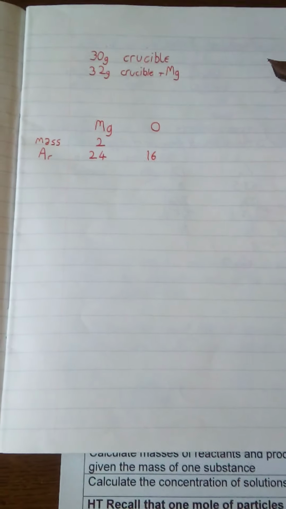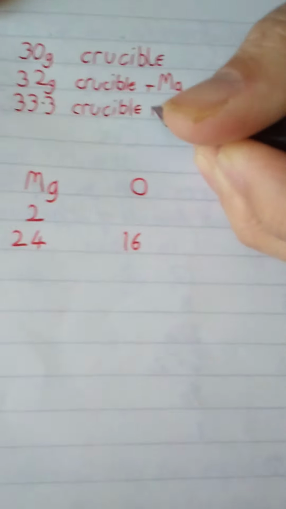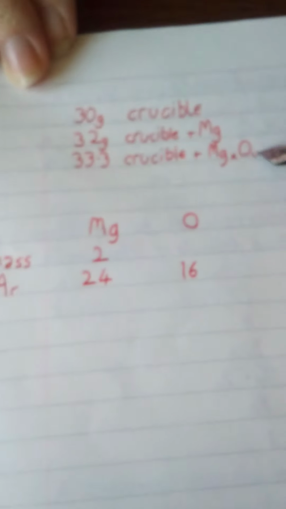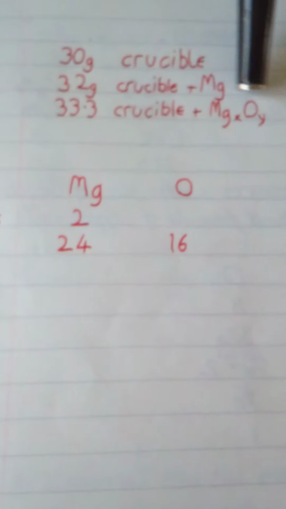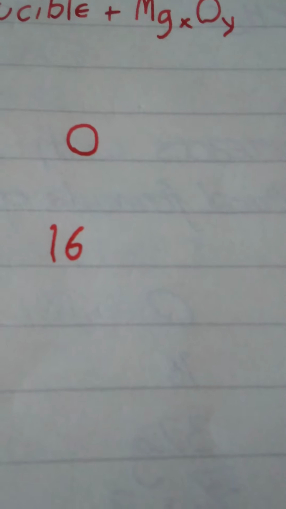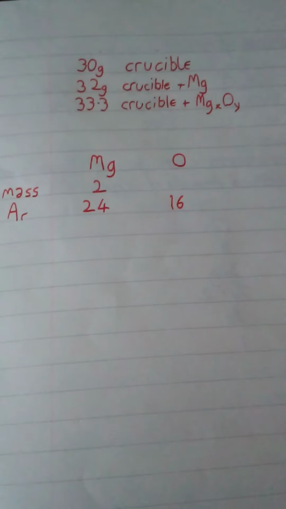Okay, so I do my experiment, and it turns out that I have made 33.3. Let's do all the threes, and that's crucible and magnesium oxide. Now you'll know I've put the X and the Y because I don't actually know that it's MgO. It could be MgO5, it could be Mg3O, it could be anything, who knows? We're going to find out. The numbers will be given to you in your test if they ask you about this, okay?